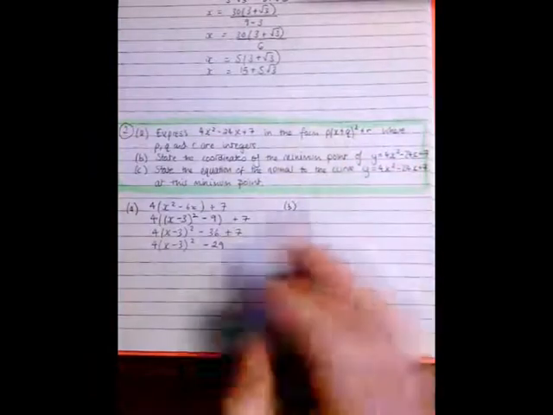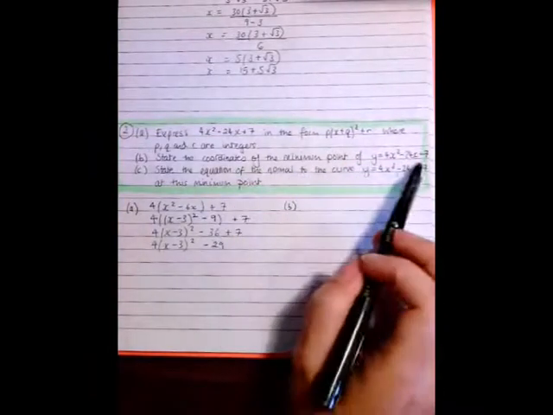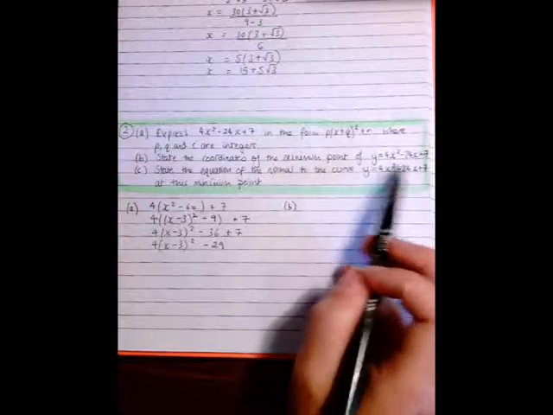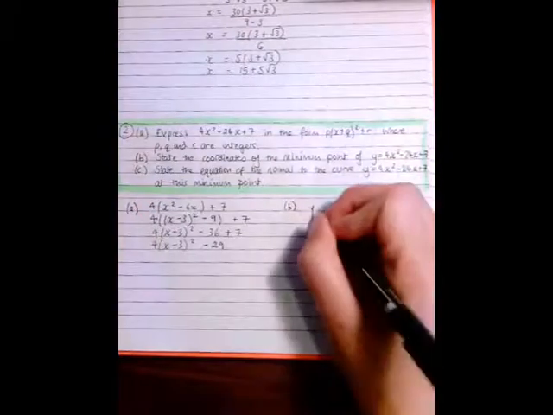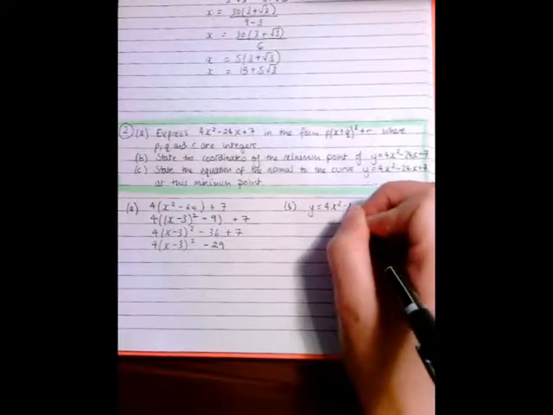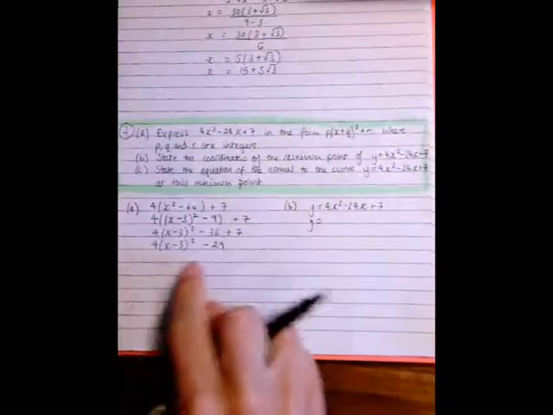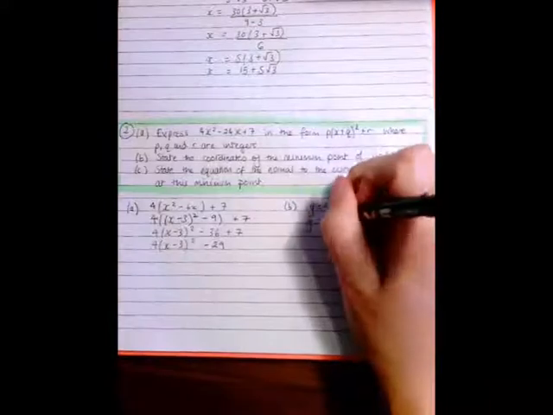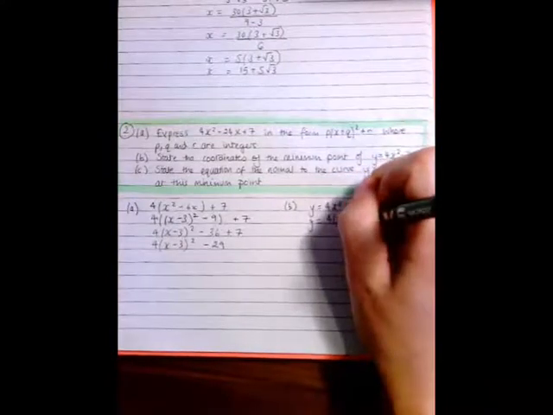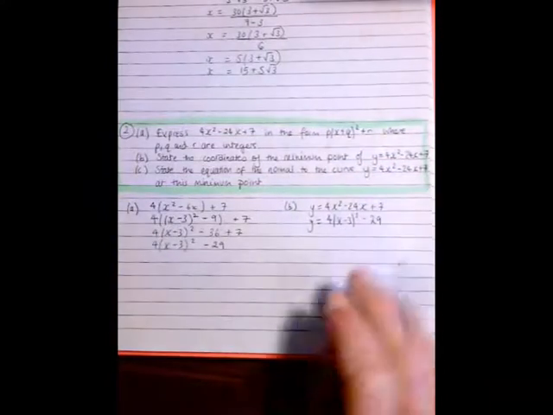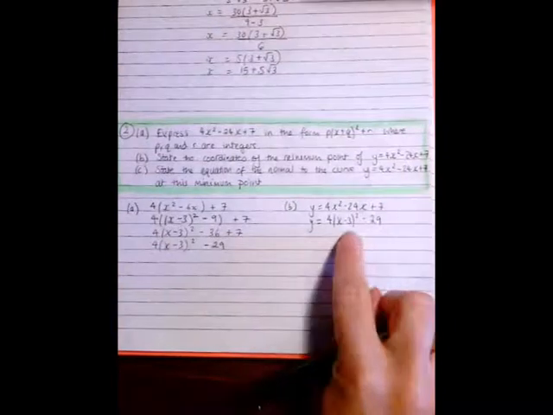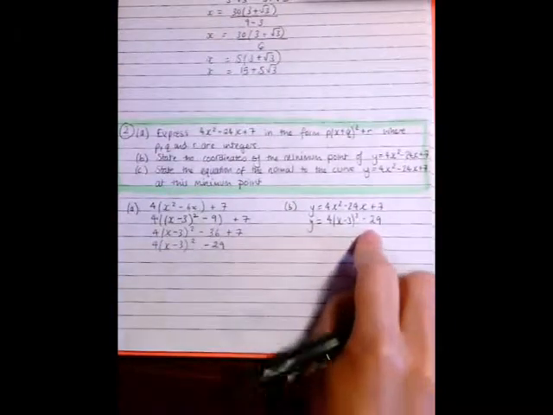Part B says state the coordinates of the minimum point of y equals this. So if y now equals 4x squared take away 24x add 7, you could also say that y equals the completing the square form. And when you complete the square, this helps you to see the minimum point on your curve.